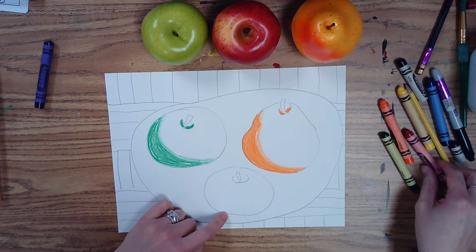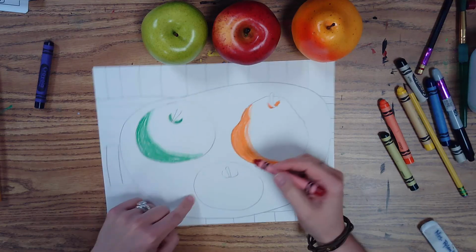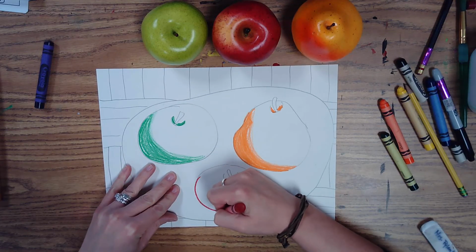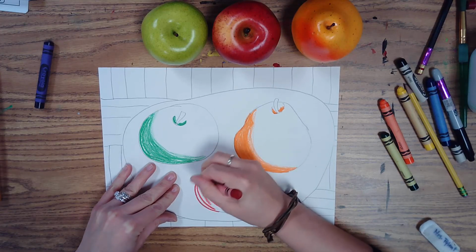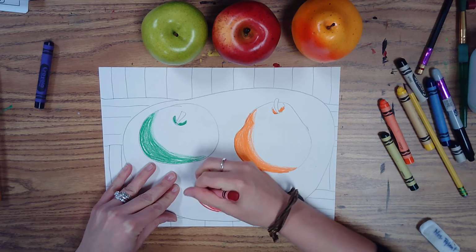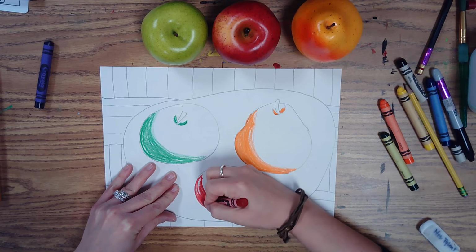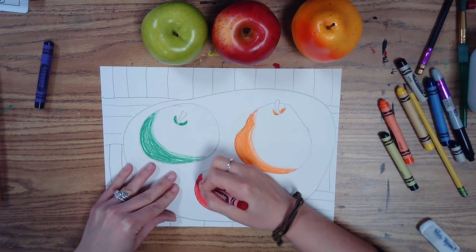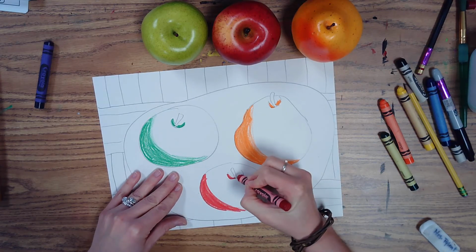So this is going to be my red apple. I'm going to take my red and do the same thing. I'm going to come down here. It's like making a crescent shape. I'm going to press really hard, but I've got to go slow so that I don't get out of my apple shape. There we go. And again, a little bit of shadow in here.